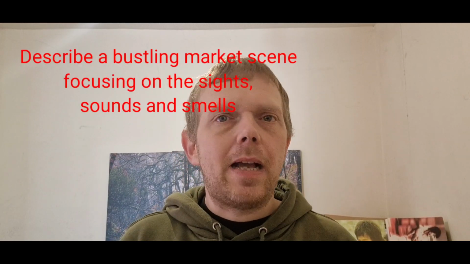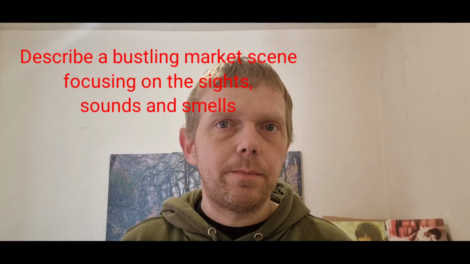The purpose of descriptive writing is to create a vivid picture in the reader's mind through detailed descriptions of settings, characters or events. There are various techniques like the use of sensory language, descriptions that appeal to the five senses: sight, sound, touch, taste and smell. Imagery, utilising similes, metaphors and personification to create strong visual images. And show, don't tell. Instead of stating facts, convey emotions and atmospheres through actions and subtle details. An example task might be: describe a bustling market scene, focusing on the sights, sounds and smells.